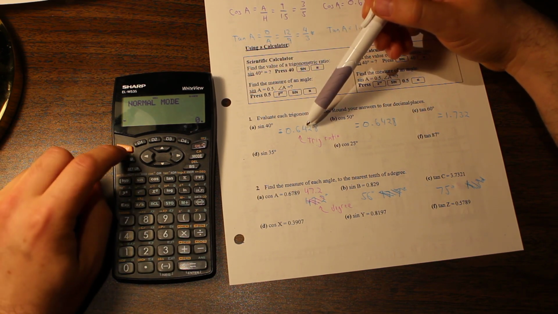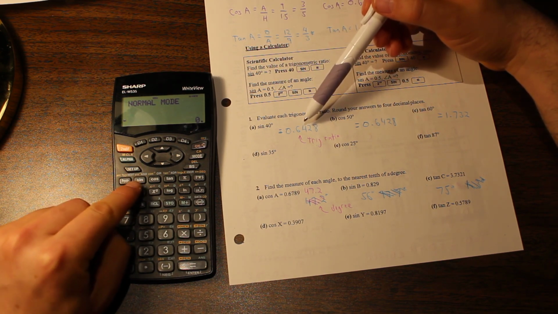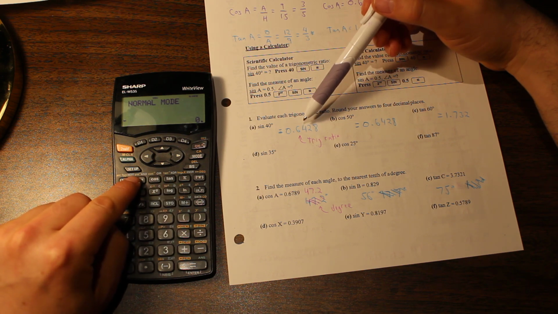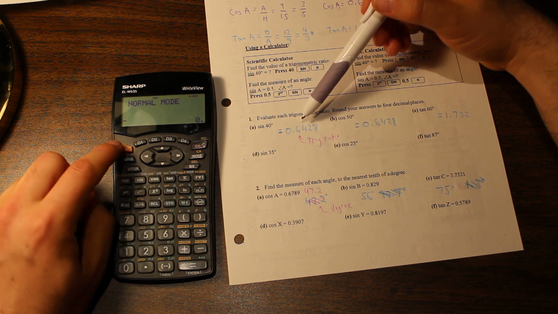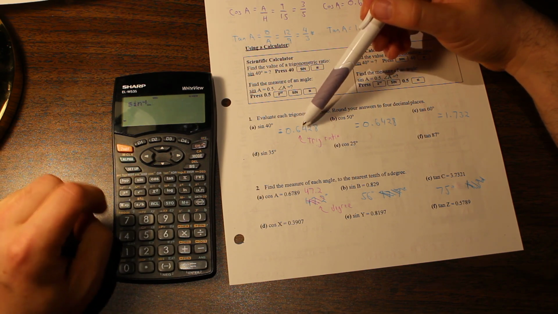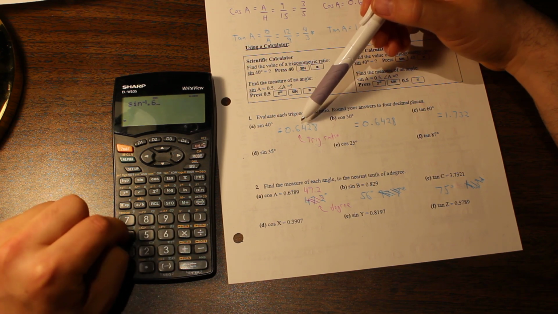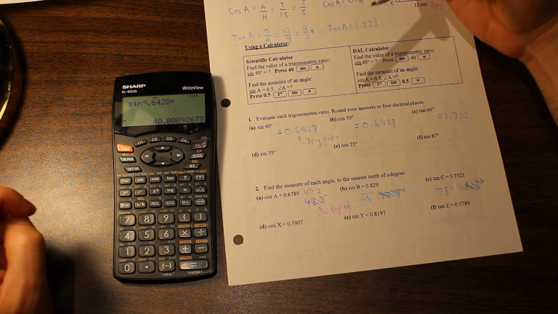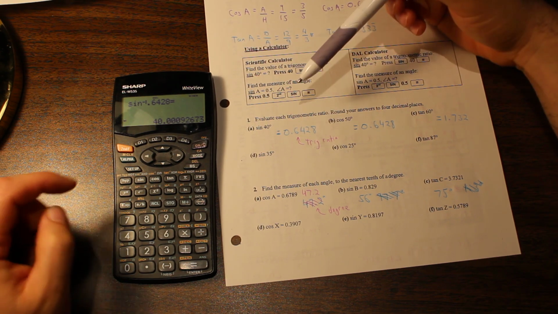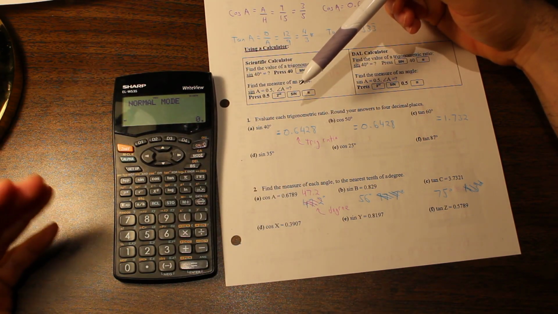If I said up here, sine, cos, tan, above it is a little reciprocal, or sine -1, cos -1, tan -1. Call it the reciprocal. Second function sine, decimal 6, 4, 2, 8. What do you think it's going to give me? Pretty close to 40 degrees, right? We went backwards. So that's just how we reverse the process.